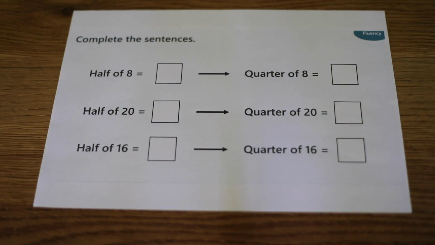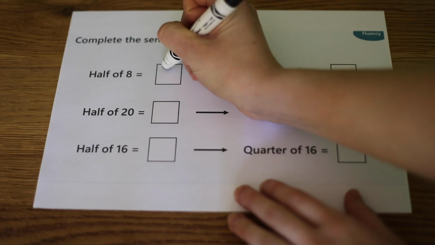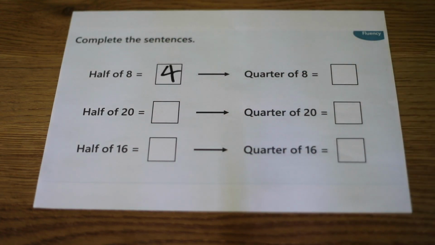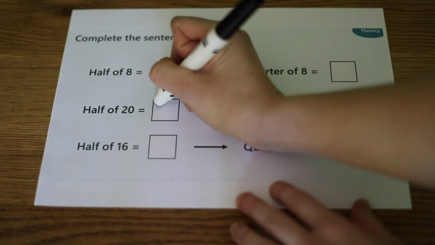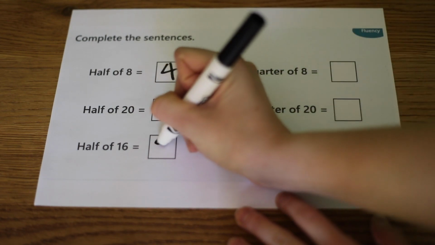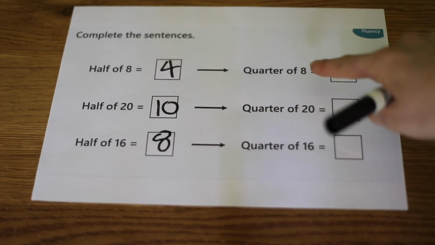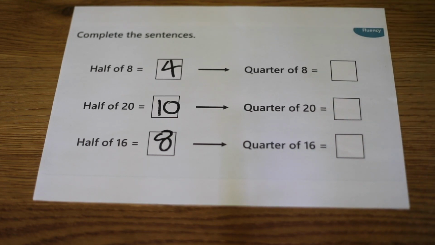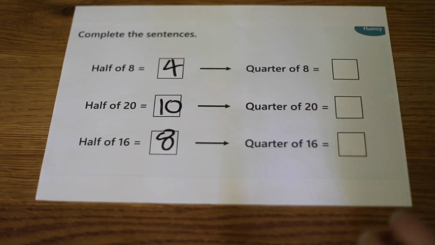And let's do the halves first. So half of 8, I know if I split 8 in half, I would have 4. Half of 20, I know you're super at this, so half of 20 is 10. Let's give those a tick or a fix. Half of 16 is 8. Now, find a quarter of 8, so you might have done it by sharing 8 between 4, or you might have done it by halving 4. So a quarter of 8 is 2.